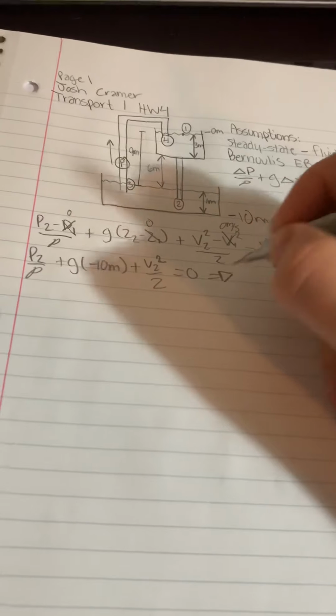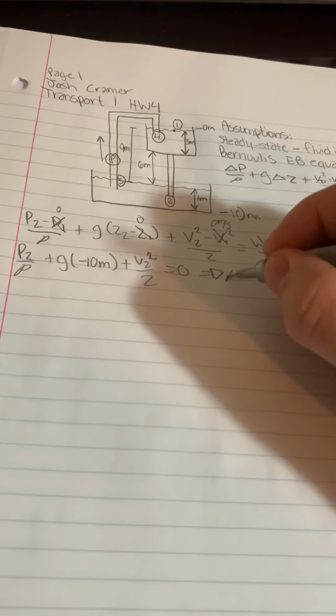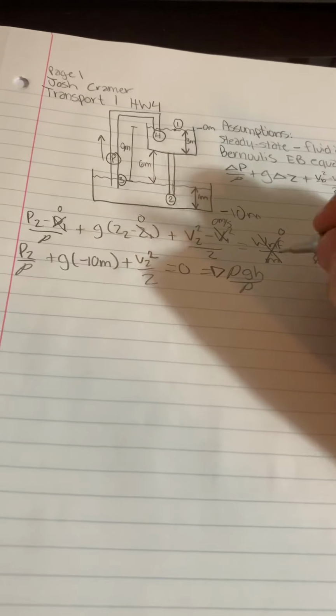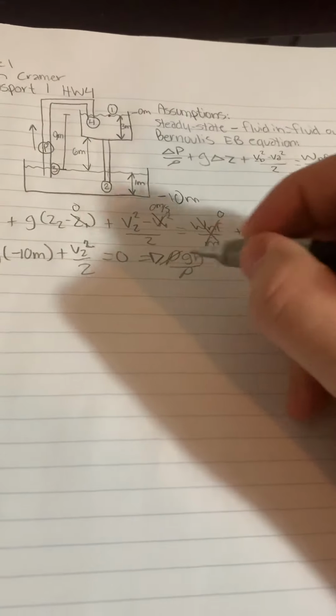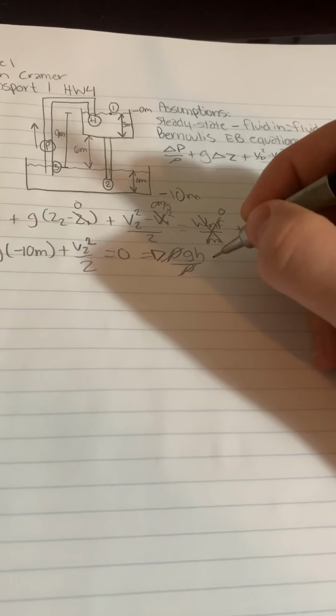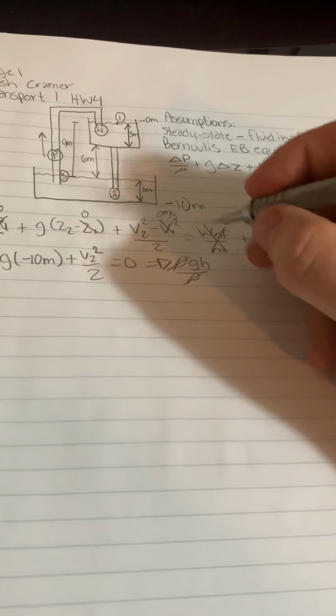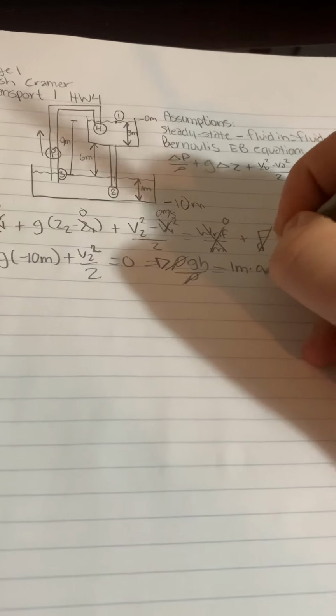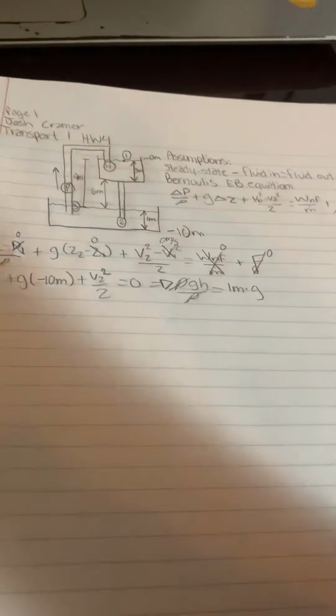All right, so now we need to go ahead and write that rho g h over rho. This is the equation that we're going to write. And the densities cancel out here. And so we know that the height is 1 meter times the acceleration due to gravity.